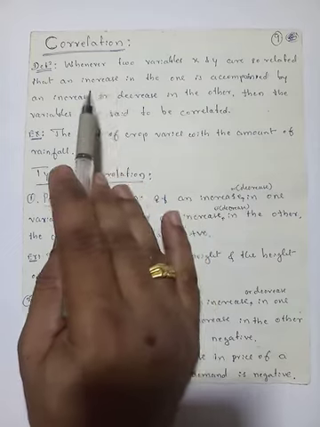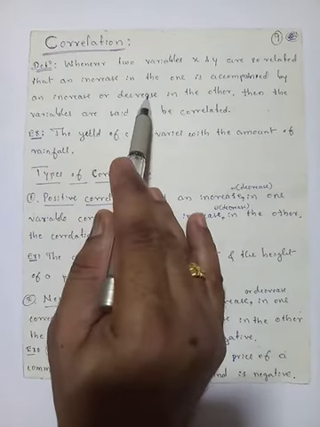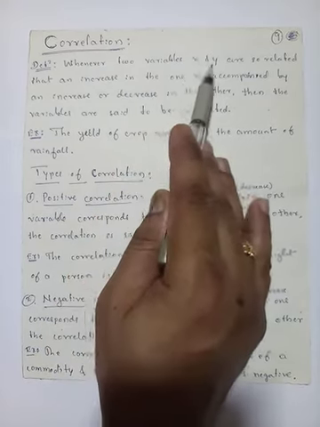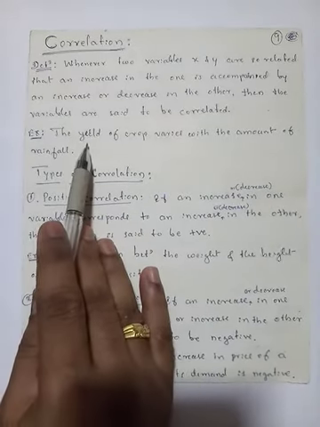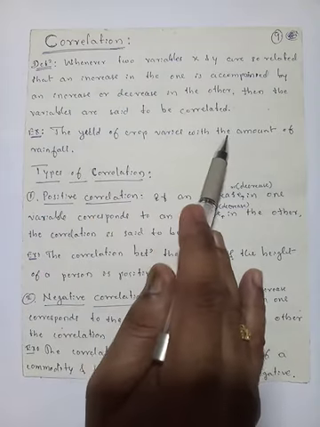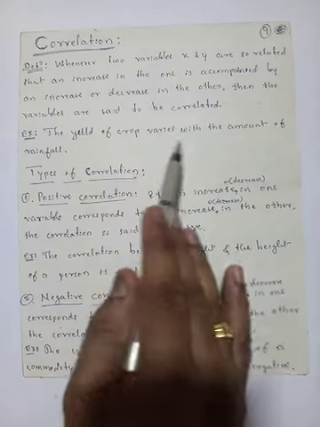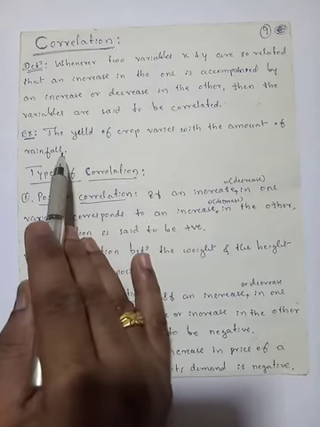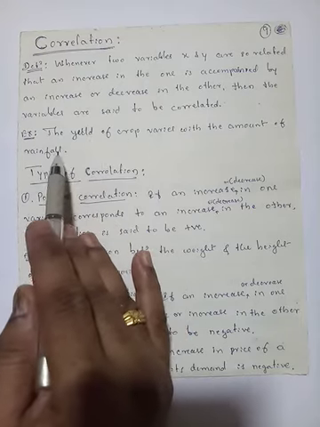Like if there is an increase in the one variable, there is an increase or decrease in the other. So these two are related to one another. This is one best example for correlation: the yield of crop varies with the amount of rainfall. As you know, the yield of crop depends on the rainfall. So there is a relation between yield of crop and rainfall.